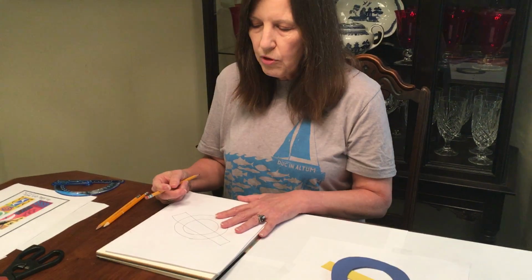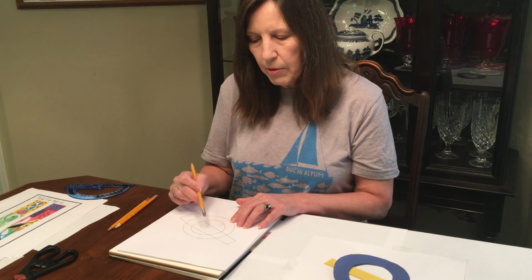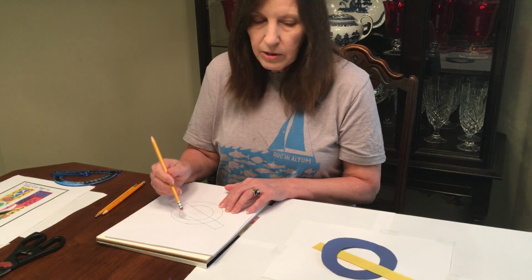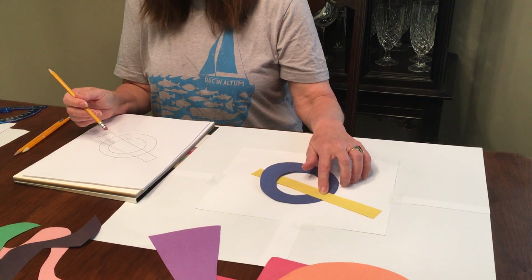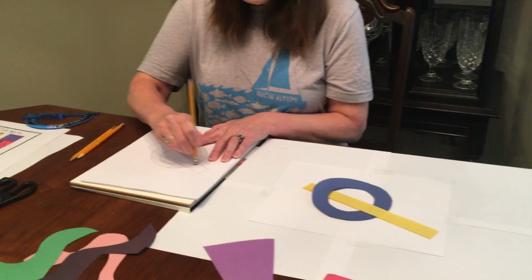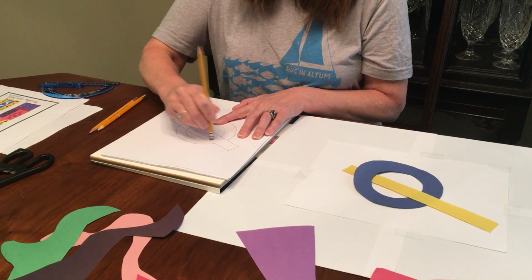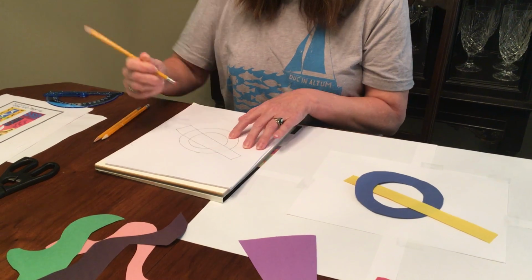So now to show the overlap, I want to decide, do I want the blue on top or do I want the yellow on top? The circle or the rectangle? So let's look at this, and I see that I have the yellow on top. So I'm going to come back over here and I'm going to erase the part that's blue over there. So really this is just a tool to help me think about my decisions.